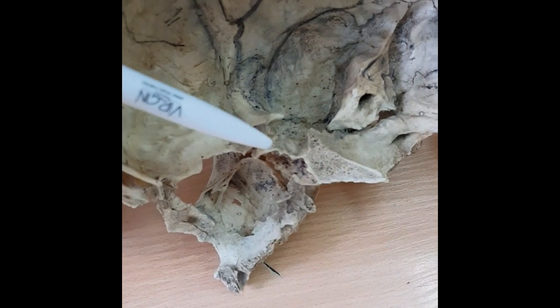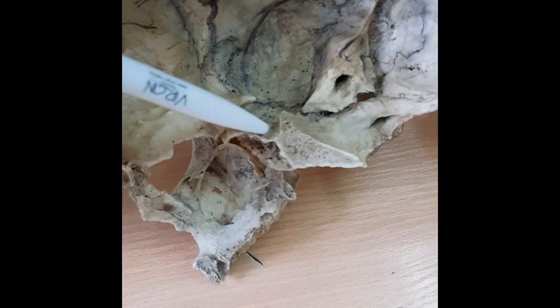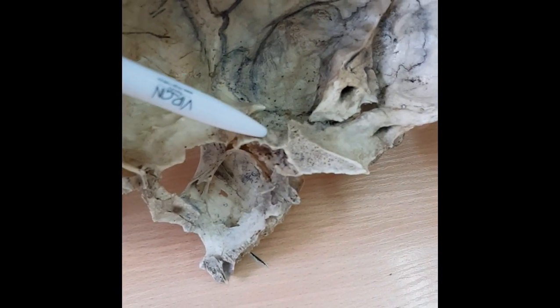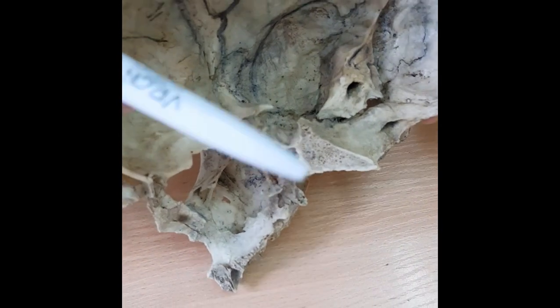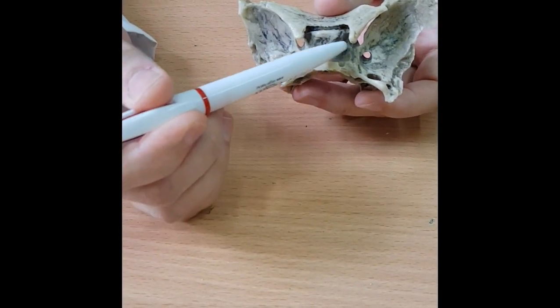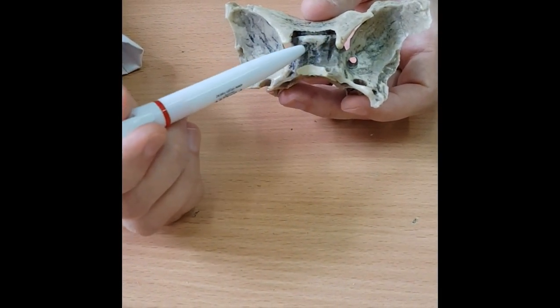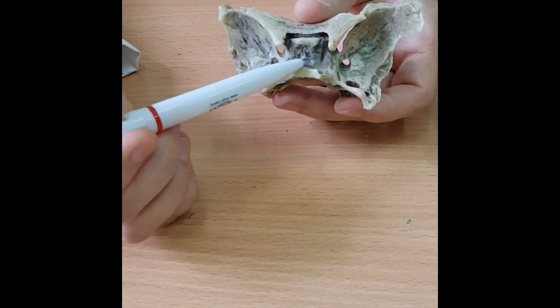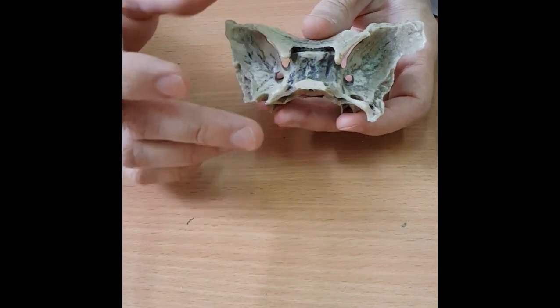It has a hypophysial fossa for the hypophysis, or we can see it here. Hypophysial fossa. It's the place for the hypophysis. It's very important for you to know.